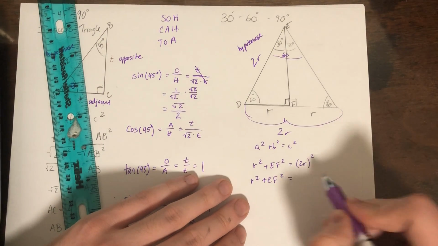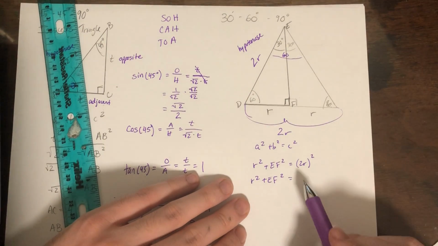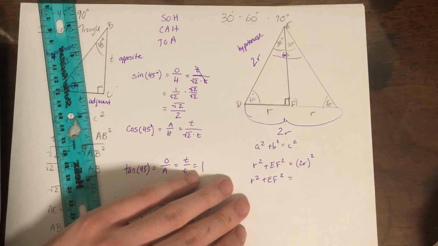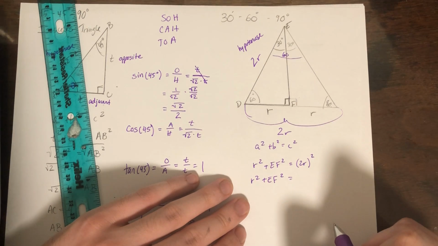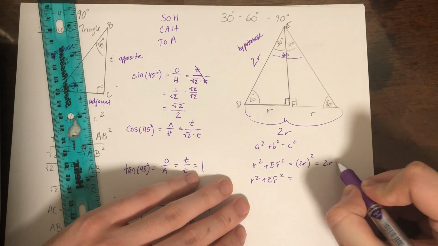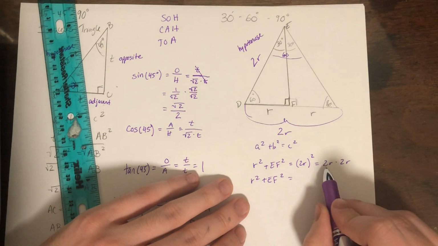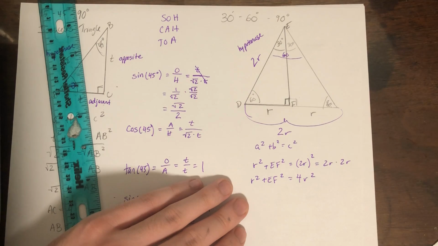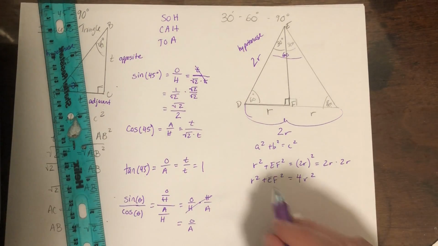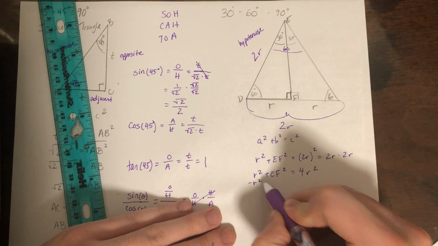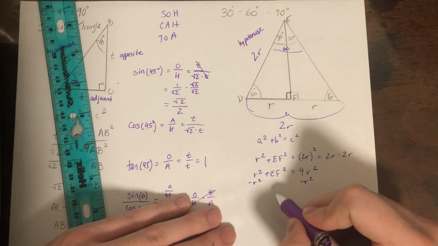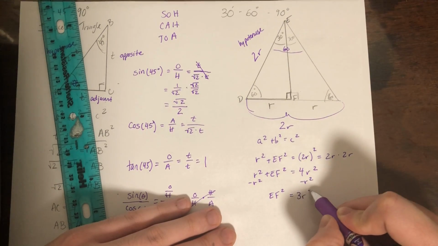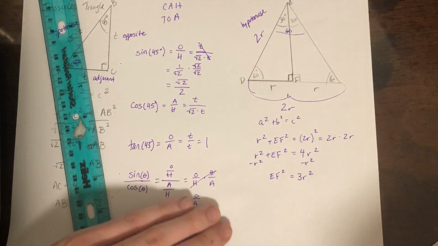And I guarantee you many students will write 2r squared. If I wrote 2r squared where only the r was squared, I'd have forgotten to square the 2 too. Really what this means is 2r times 2r. So 2 times 2 is 4, and r times r is r squared. All right, the next thing I'm going to do is try and get EF alone. So subtract r squared from both sides, and we're going to get EF squared is equal to 3r squared. Same thing we did last time.